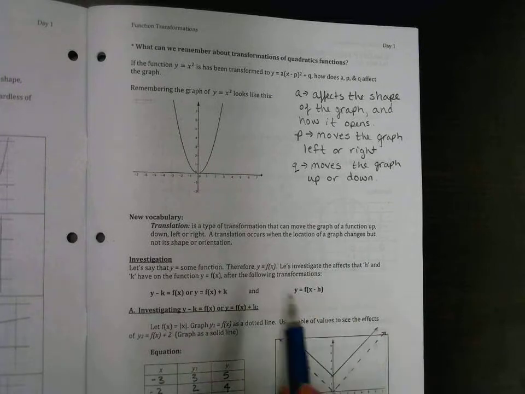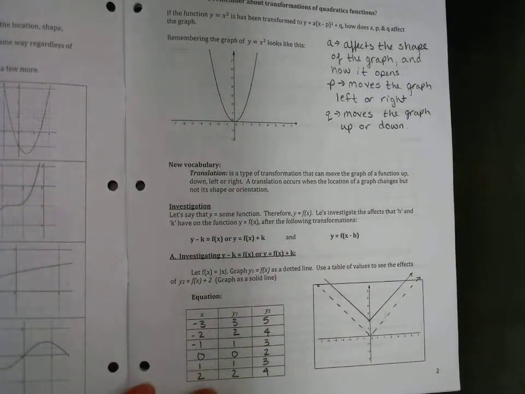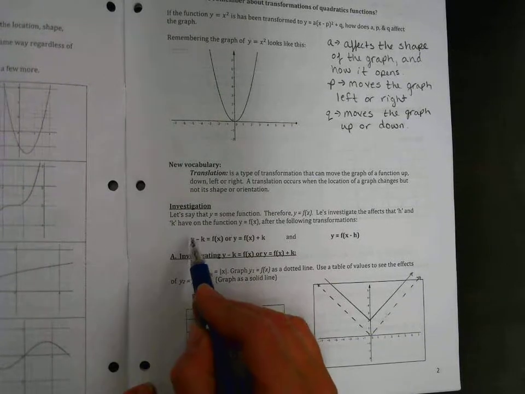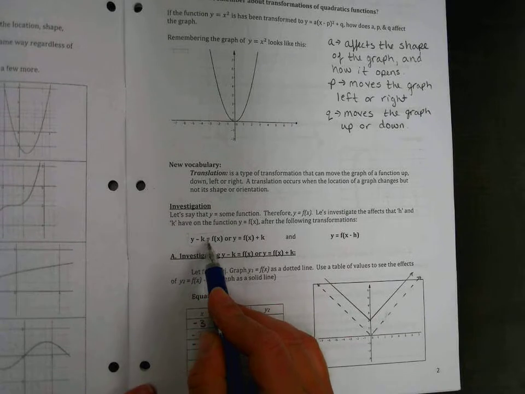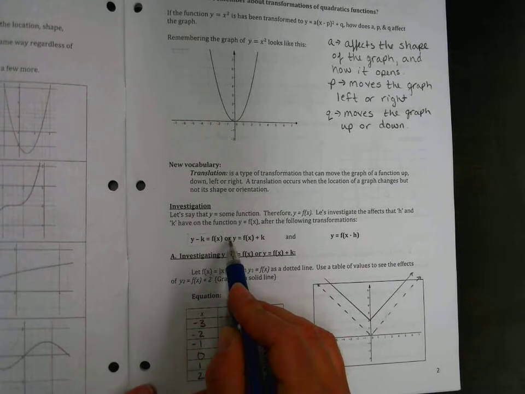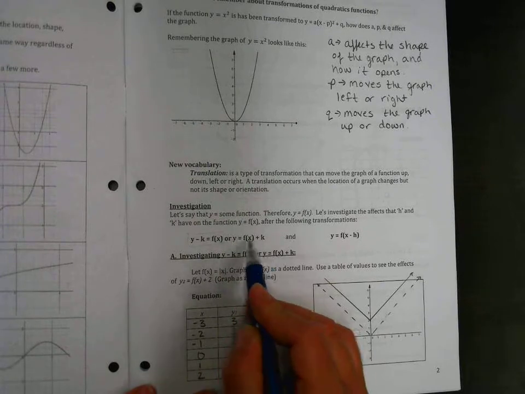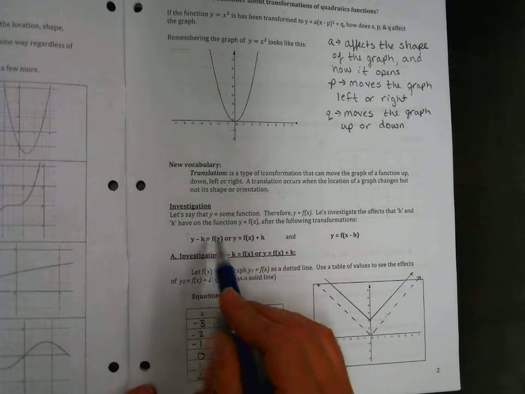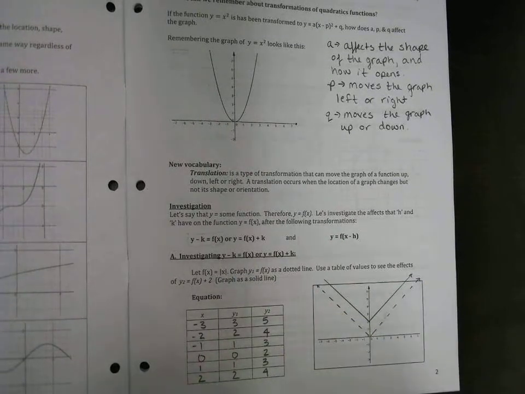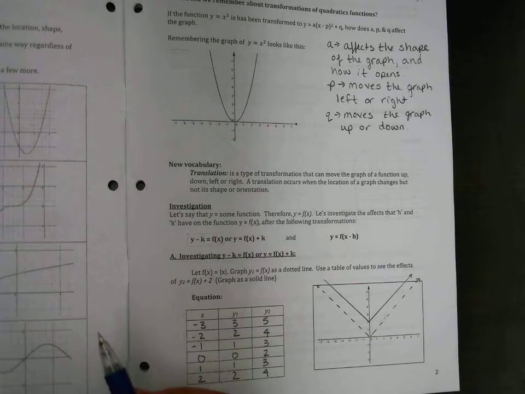So when we talk about transformations, we might see the following notations. We might see a notation on the function as this, y minus k equals f of x, or if we moved k to the other side, you might see a notation of y equals f of x plus k. You're going to see both notations, so you do need to be aware that this is technically the same as this. Okay?